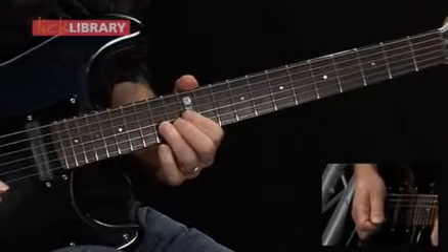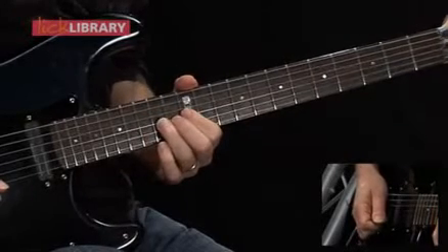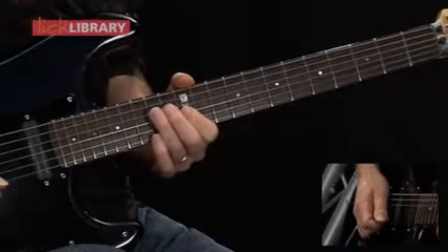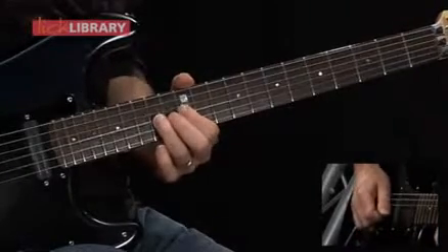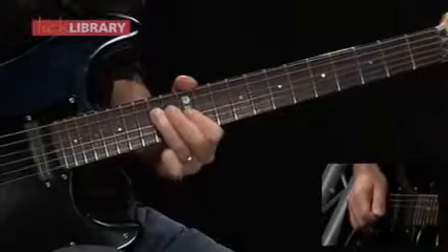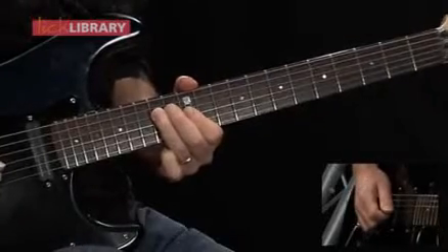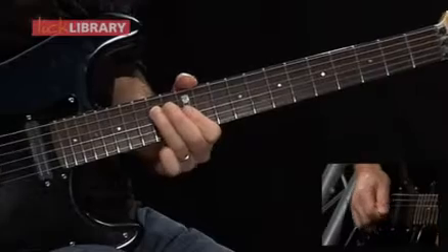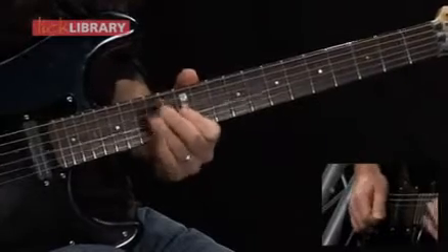Now I'm going to do a pre-bend of a whole step from the 14th fret of the G string, release the bend, pull off to the 12th fret of the G string, and then play 14 on the D string. Back to the 12th fret of the G string, followed by 14 on the D, 12 on the G.